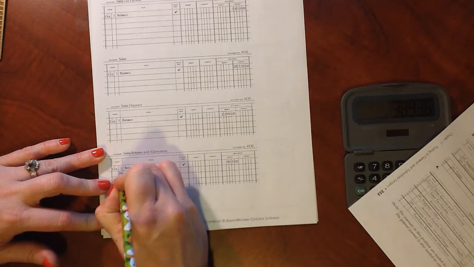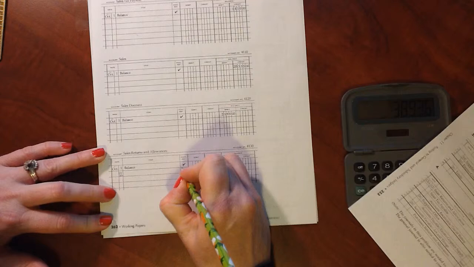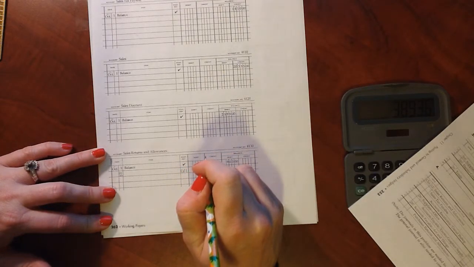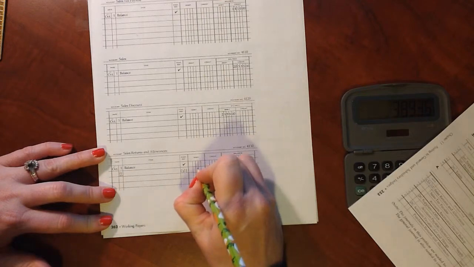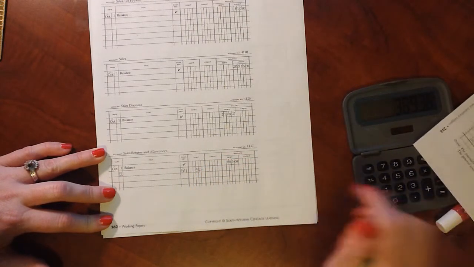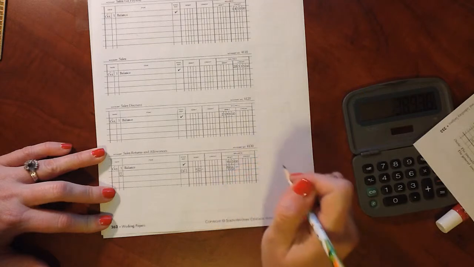We put in the date, the 12th, and this is from the General Journal, page 11, and it is a debit of $52, and our current balance is $903, so that gives us a new balance of $955.